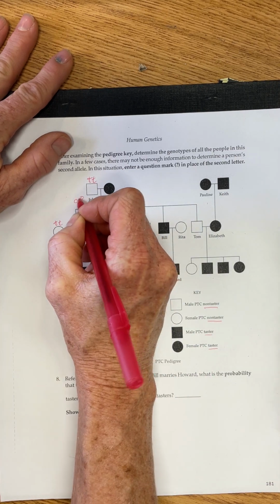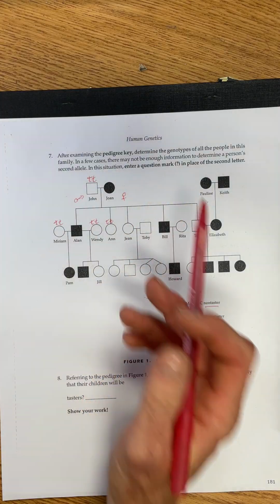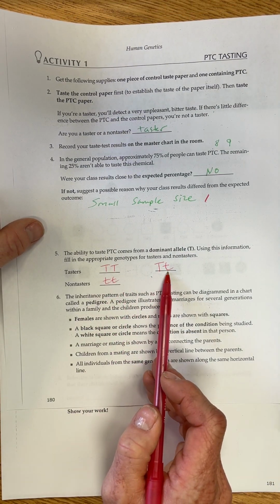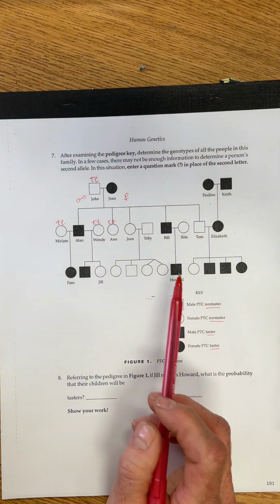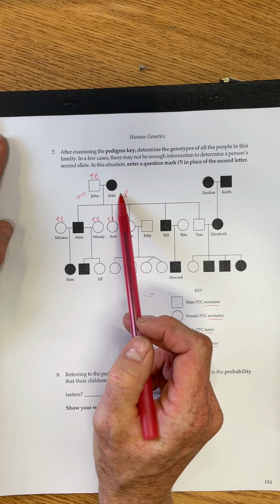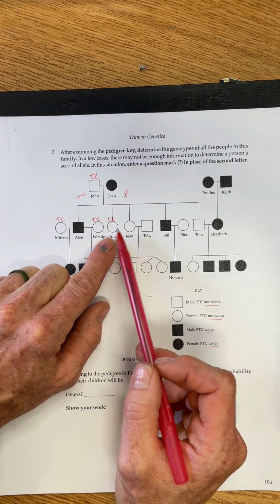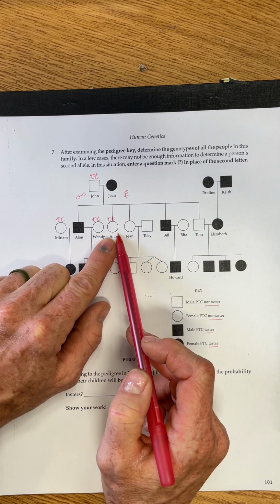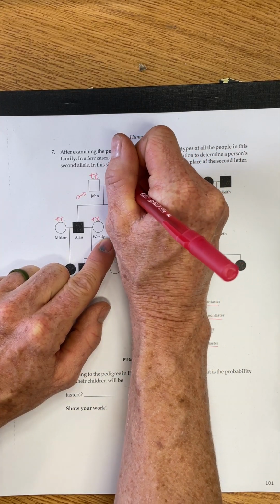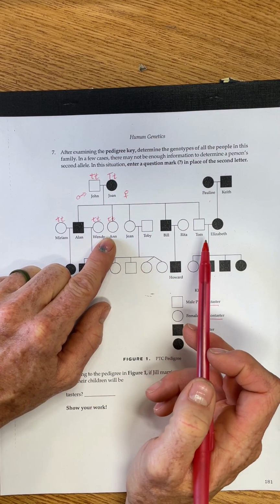Okay. So Joan, if we look back, she could either be homozygous dominant or heterozygous and be a taster. So we really have to look at the offspring and work our way back to figure out her genotype. Because she has offspring that are non-tasters, we know she has to be able to give them a recessive allele. So we know she has to be heterozygous. So you can do that for all of them.